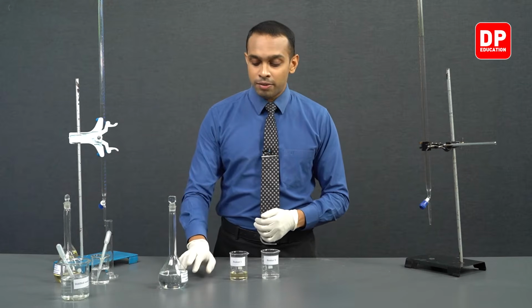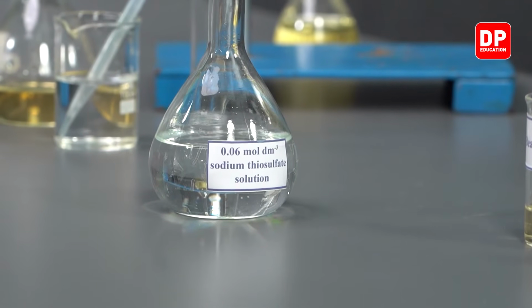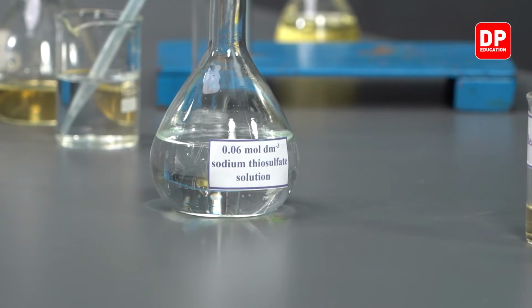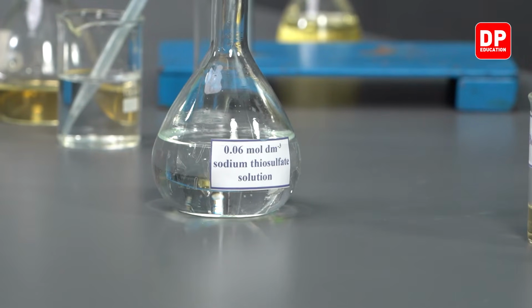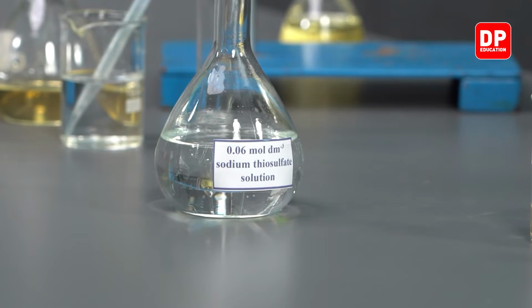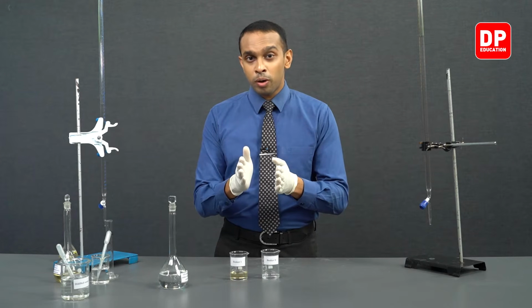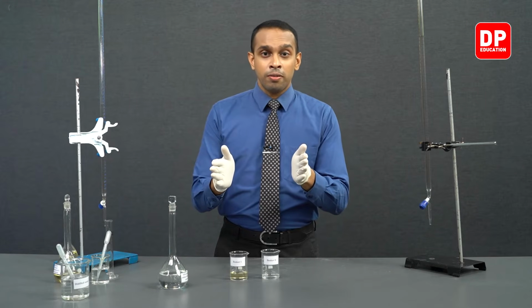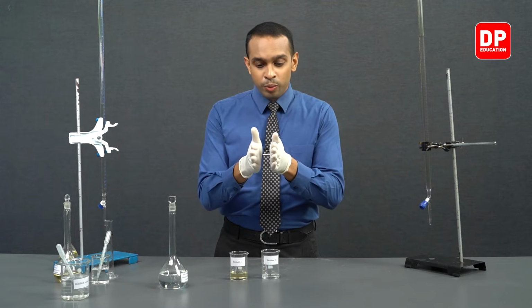0.006, and we have taken a slightly higher concentration because this will allow us to observe the reaction in a more clear manner, because if the concentration of sodium thiosulfate is very small, then the delaying of the color change is going to be very small.